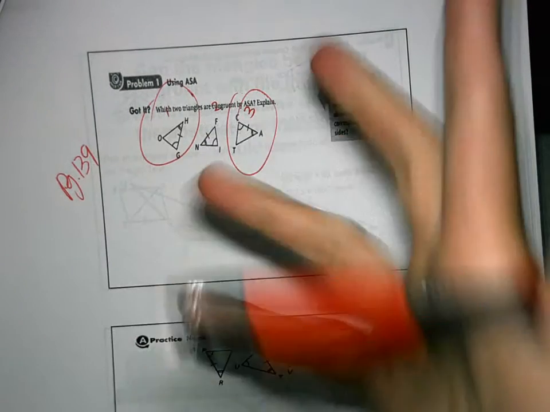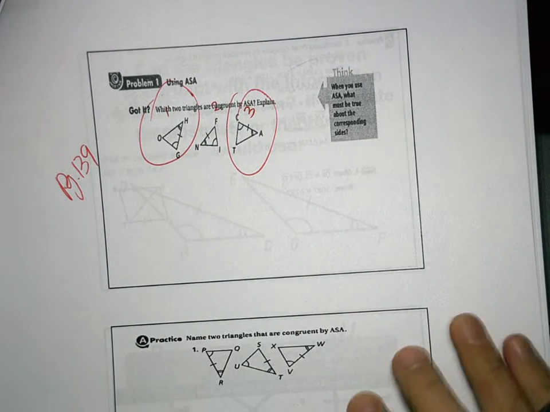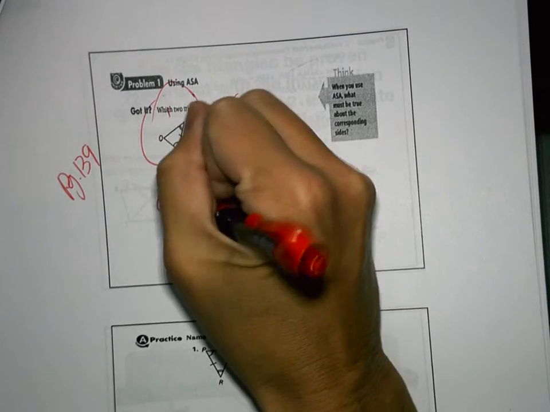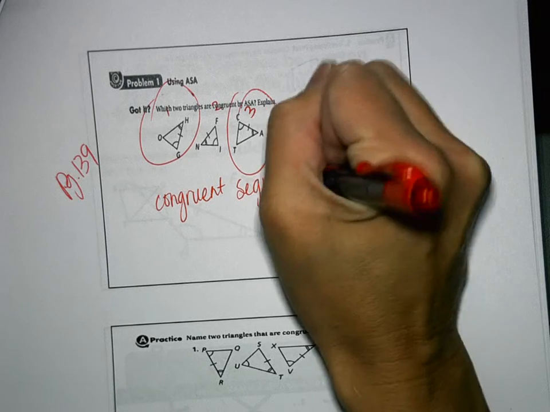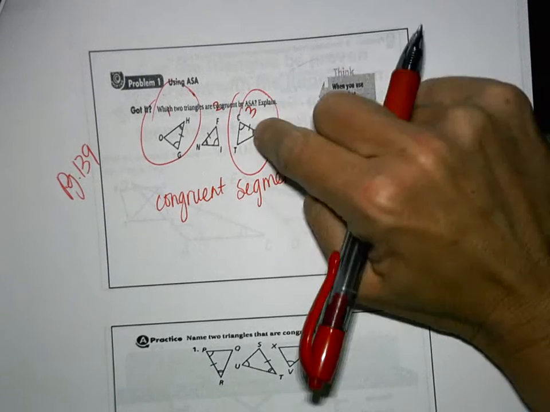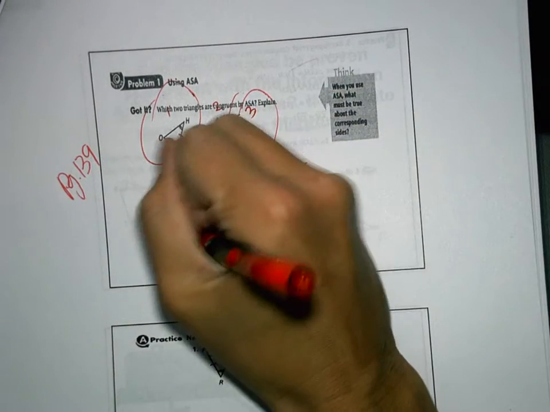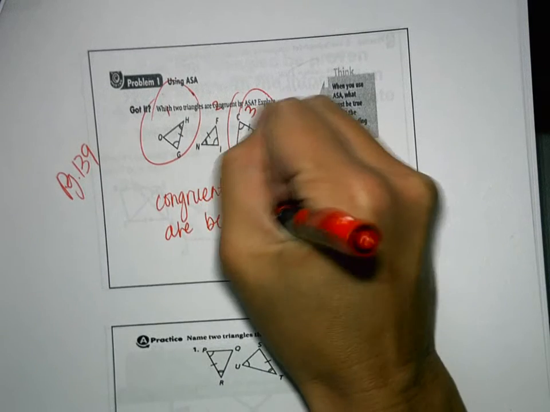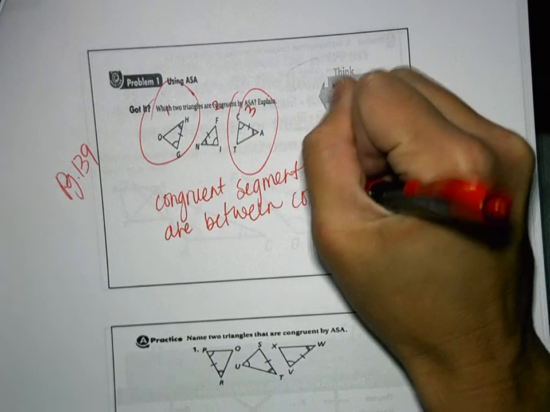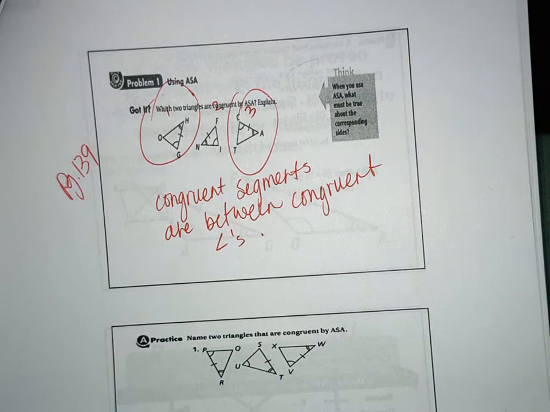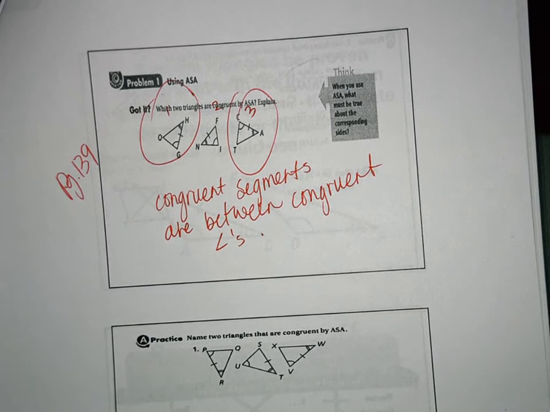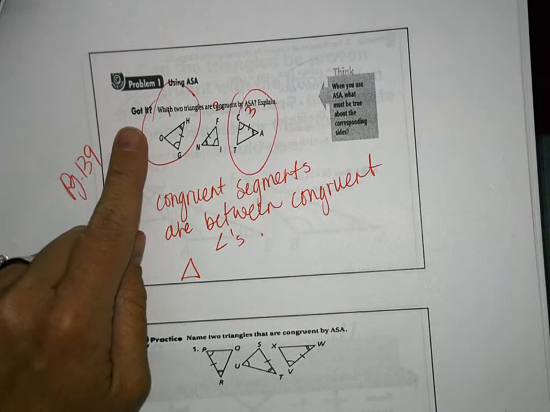They're all on one side of your triangle. So I put, and you can, it's the same idea, I put that congruent segments, so see how this has 1 dash, this has 1 dash? Congruent segments are between congruent angles. So then I would also like you to state that triangle, and however you want to write it you can.